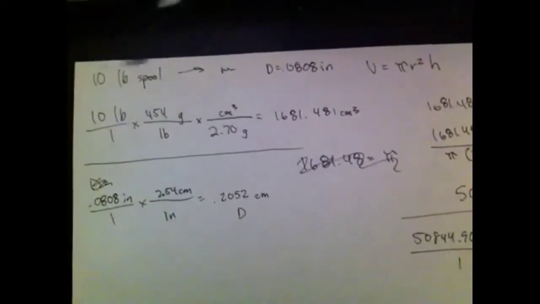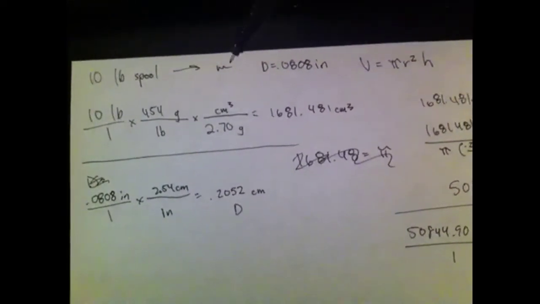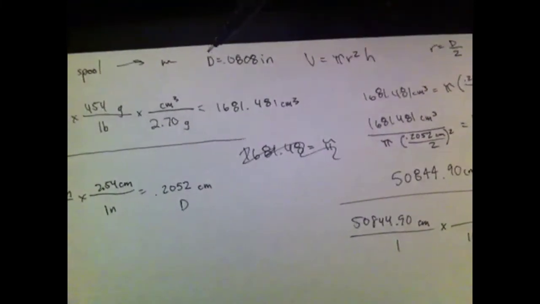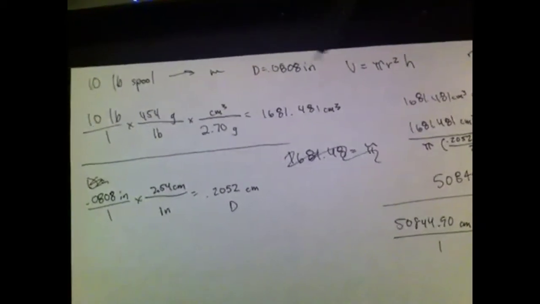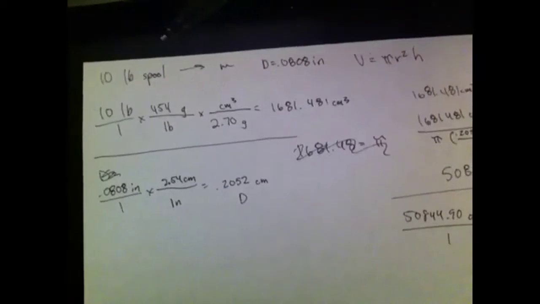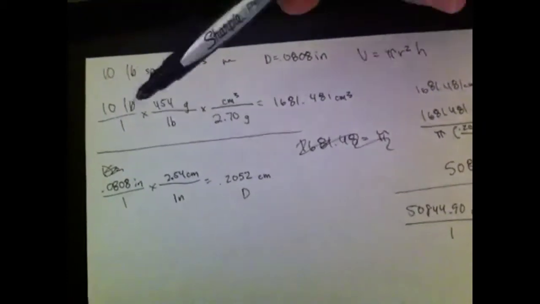So let's see if I can see this here. So you got a 10-pound spool, and you want to get all the meters, and so they give you 10-pound spool. They give you diameter. They give you the density of aluminum. So first of all, 10-pound spool means that we have 10 pounds of wire. So cool, we got 10 pounds.